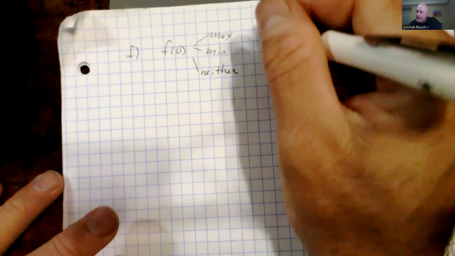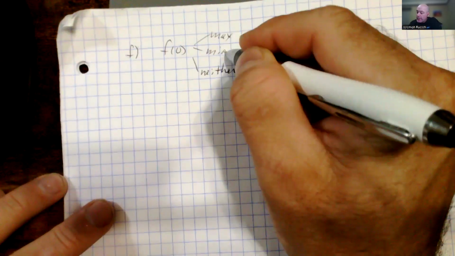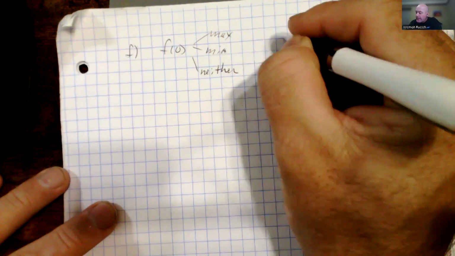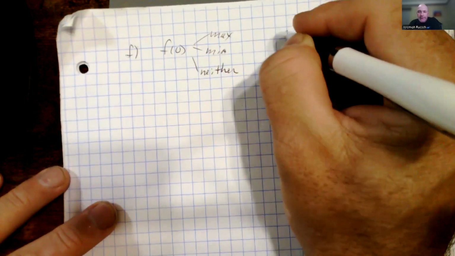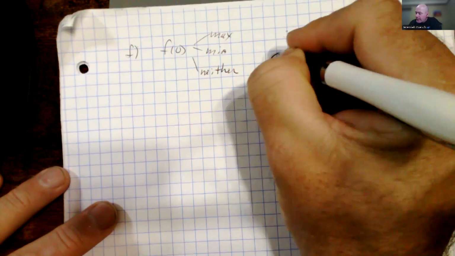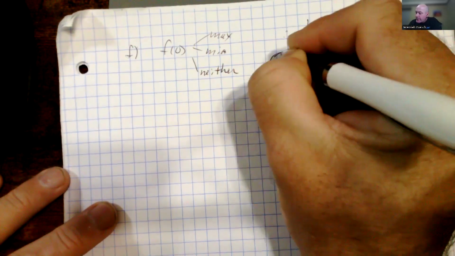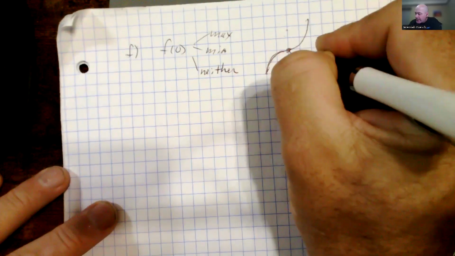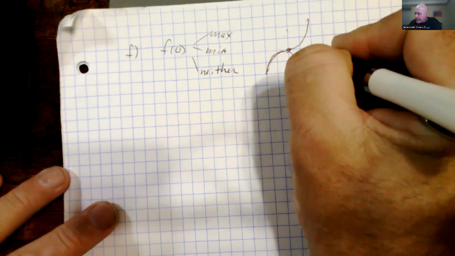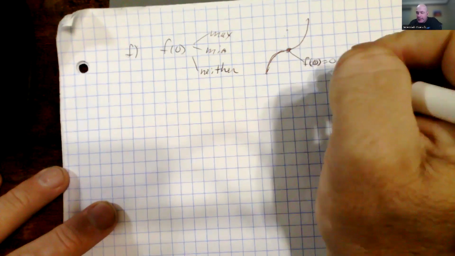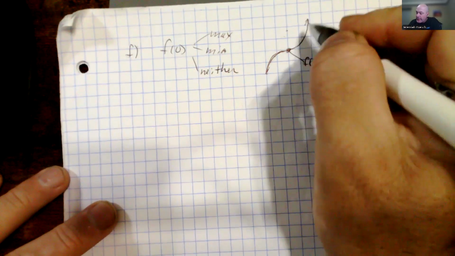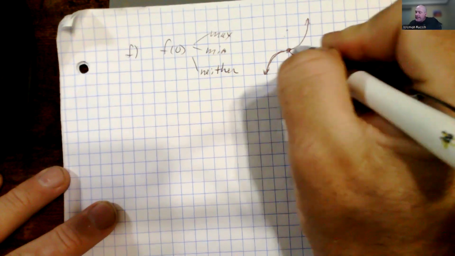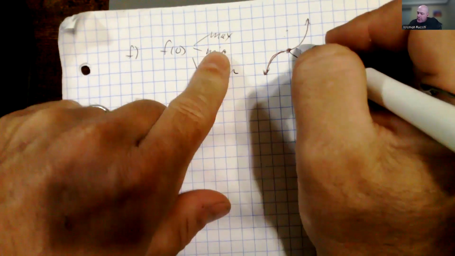It could be that a local max or min could be a global thing. We may know that the graph of x cubed looks like that. This is the value of f(0), at x equals 0, and it happens to equal 0. We saw earlier that the y-intercept and the x-intercept are the same. And so we're looking to see, is this a max, a min, or neither?